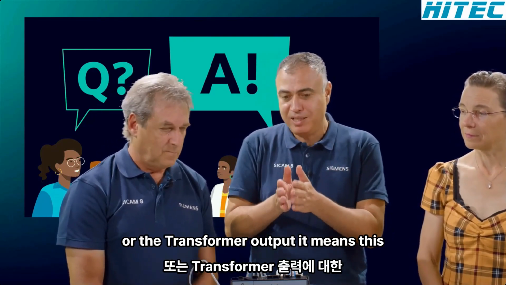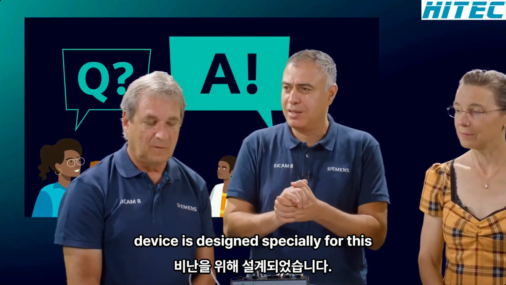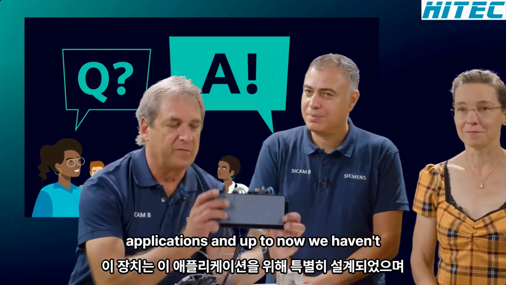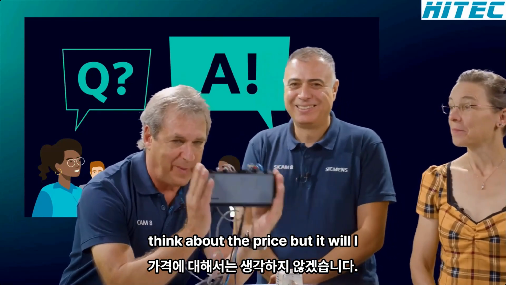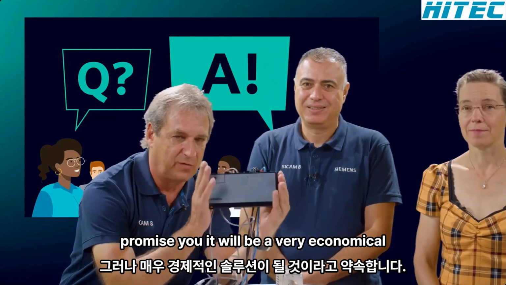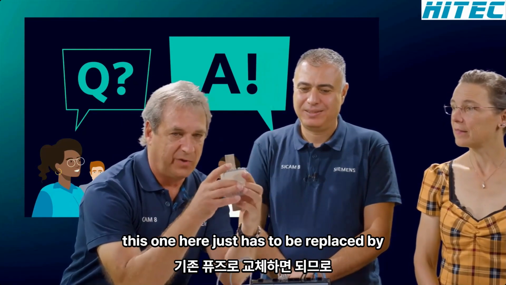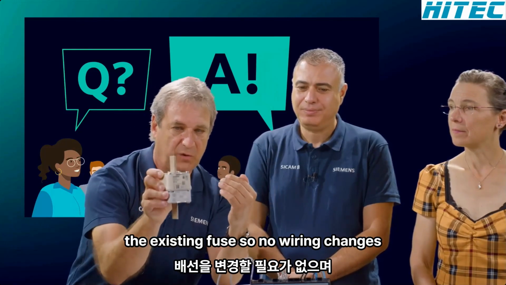It means this device is designed specially for these applications. And up to now, we haven't spoken about the price, and I will not speak about the price, but I promise you, it will be a very economical solution. Especially if you consider this one just has to be replaced by the existing fuse.